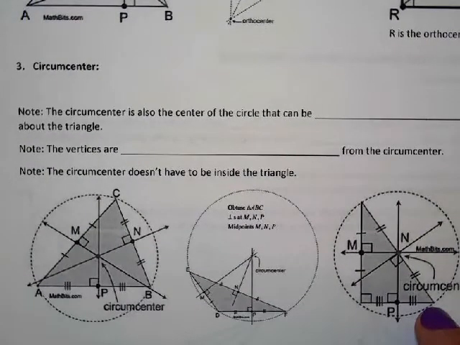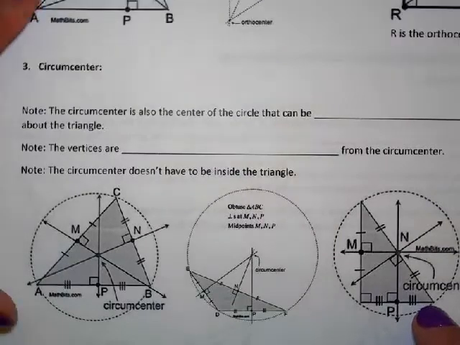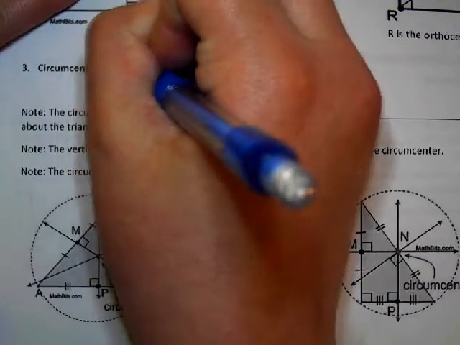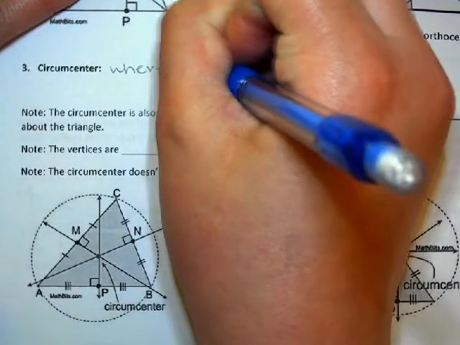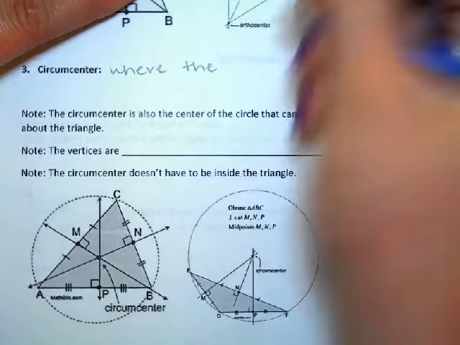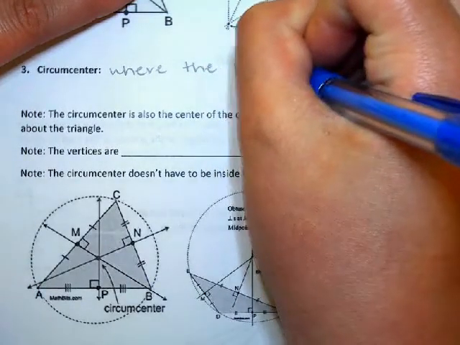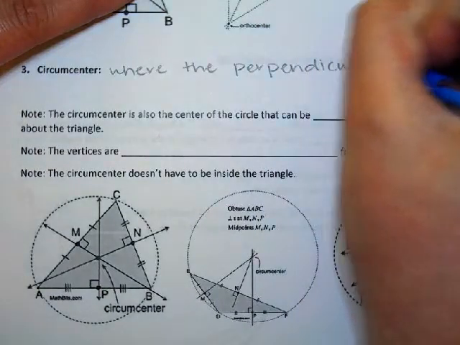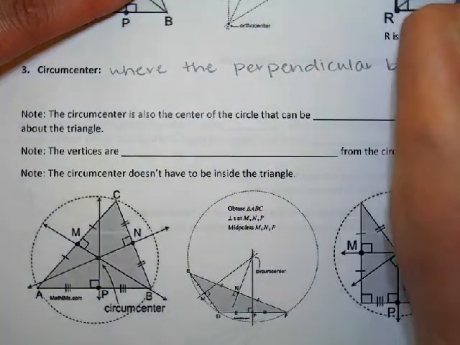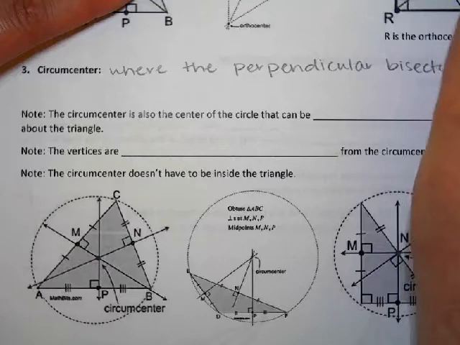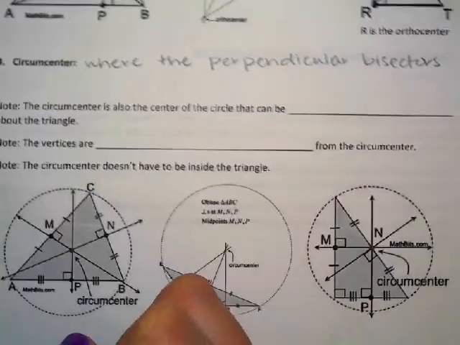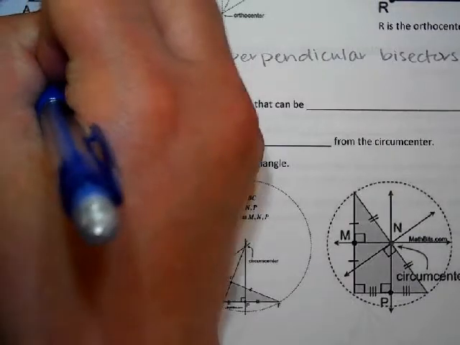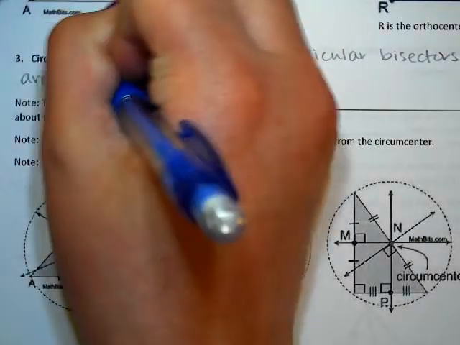Okay. The circumcenter is where the perpendicular bisectors are concurrent.